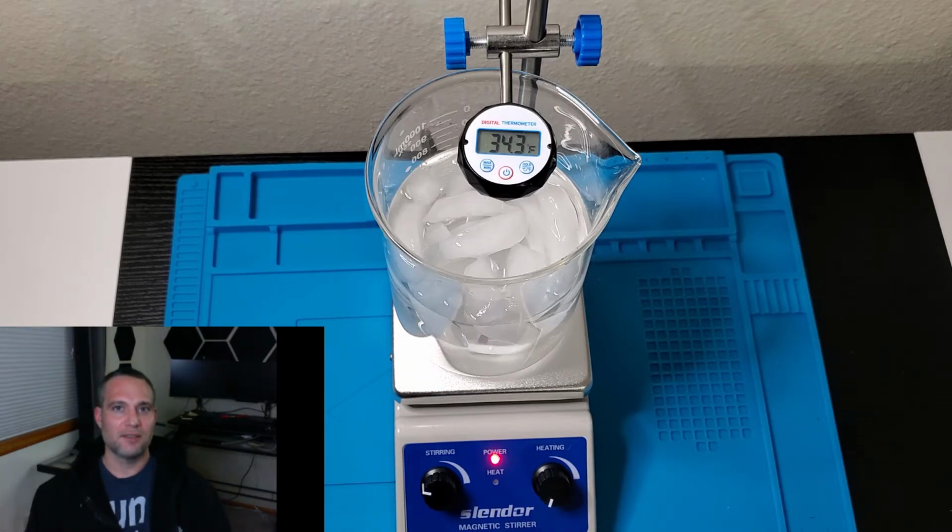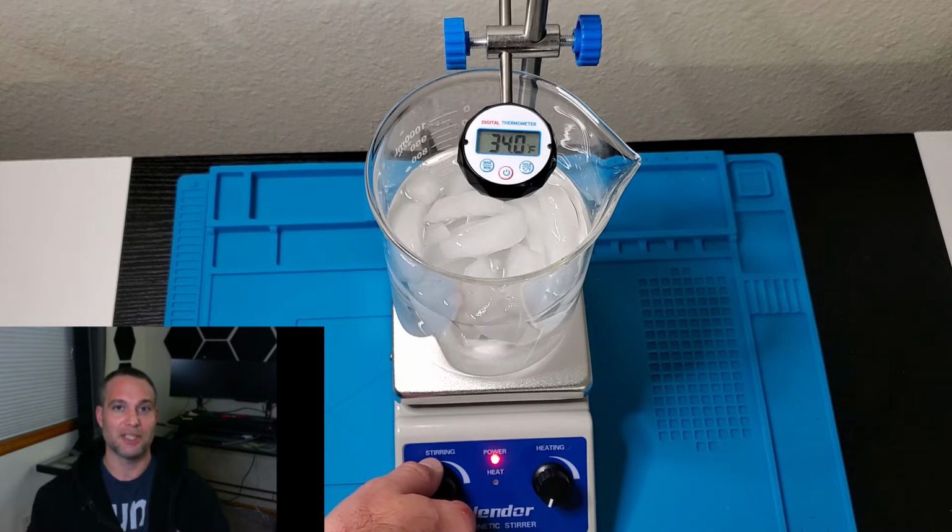So if ice still remains in the ice water solution when the water is 32 degrees, then that means that the temperature will not change until all the ice is melted. What's happening here is that all of the energy that was going into cooling the water down to 32 degrees now goes purely into melting the ice.